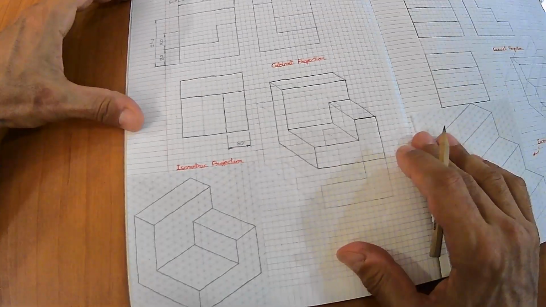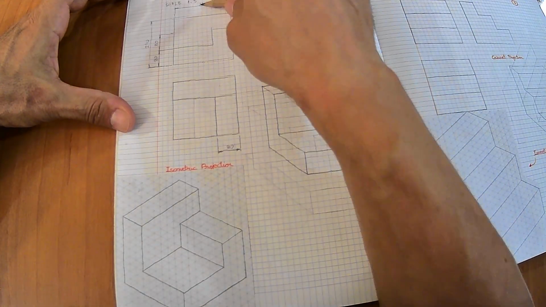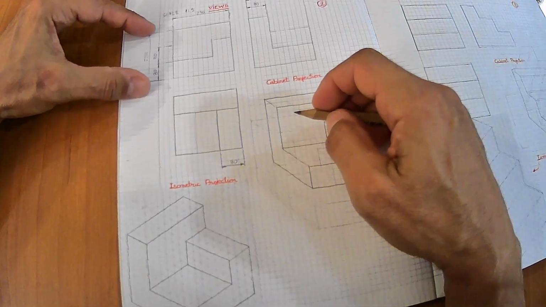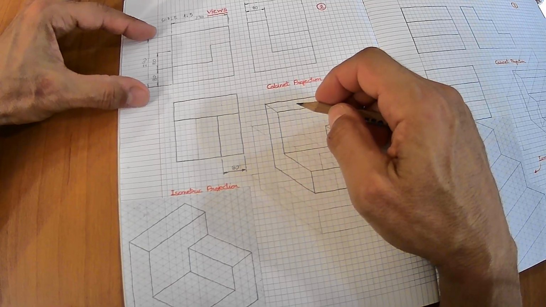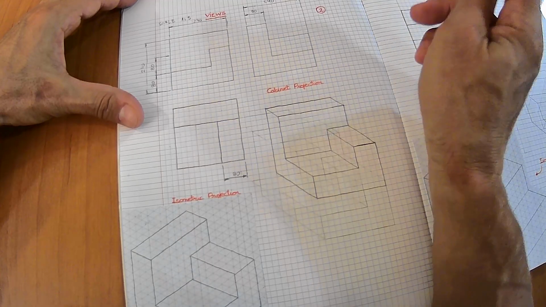Okay, so here we have the two dimensions for the width, the 3 dimensions needed for the height, and here the 2 dimensions needed for the depth.